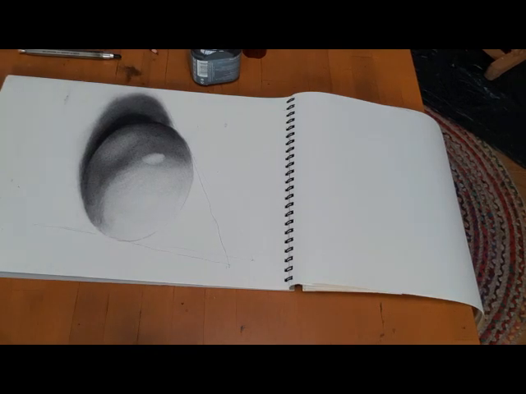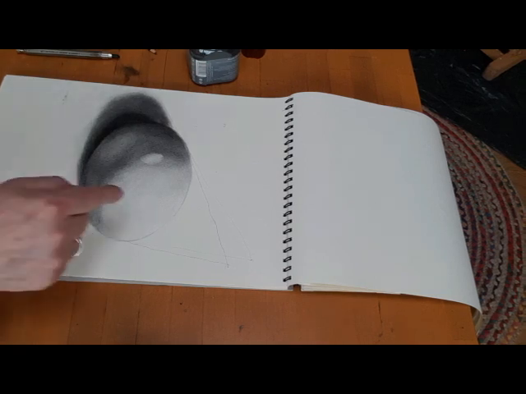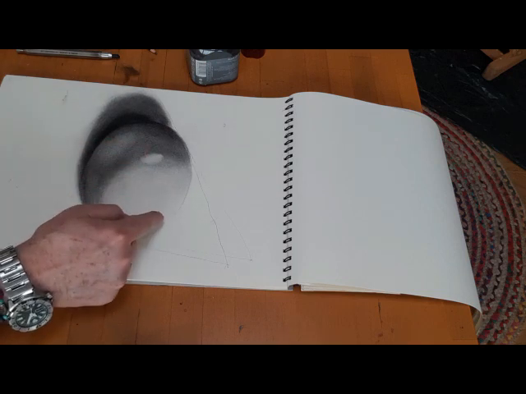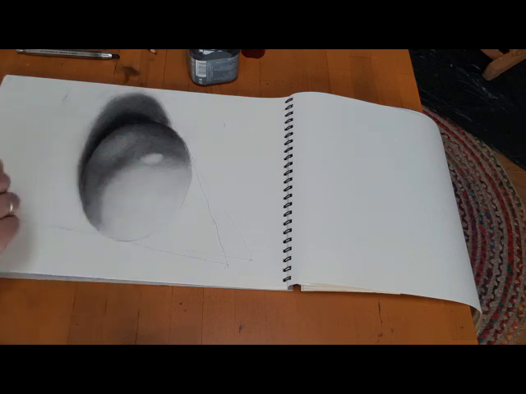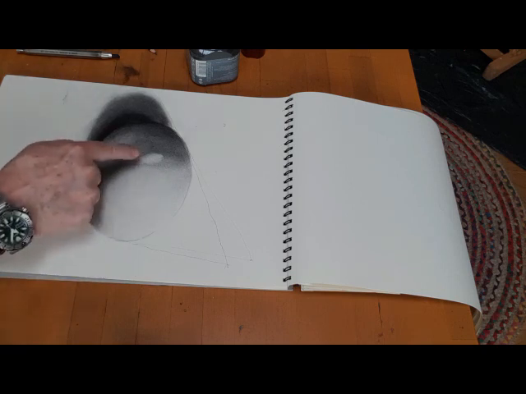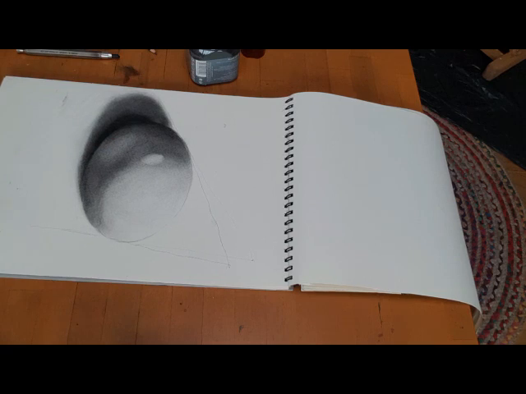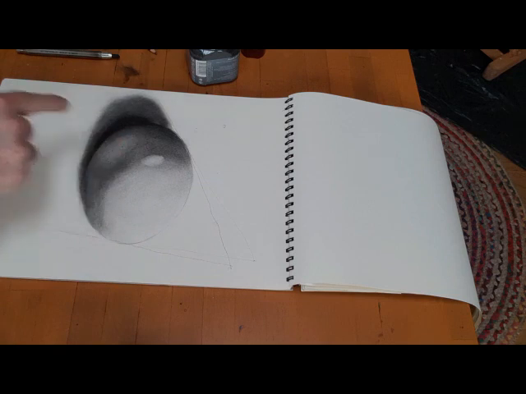It is very important not to confuse the center light with the highlight. The center light will remain always in the same place, while the highlight depends on the position of the viewer, because it's a reflected light.